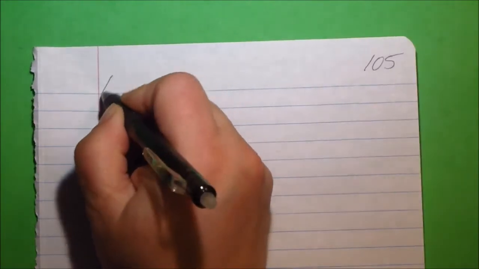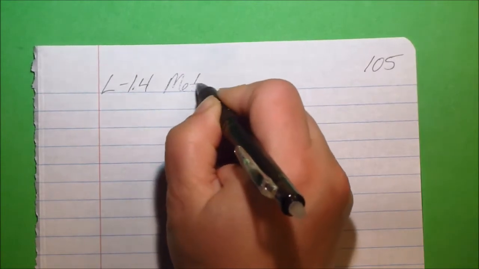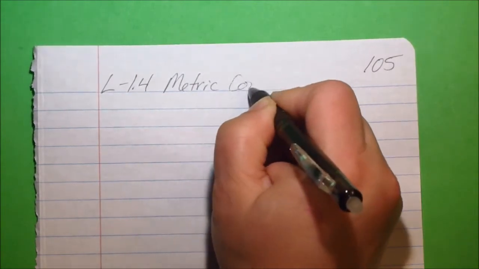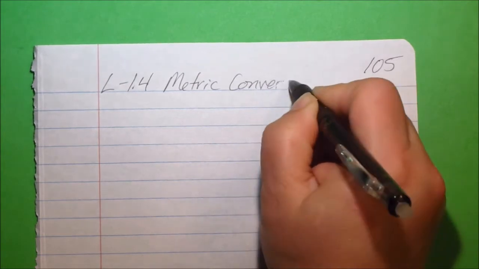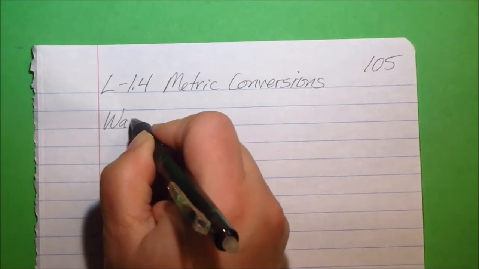This is lesson 1.4 out of the Rates, Ratios, and Statistics book. Lesson 1.4 in Mrs. Walker's class is on page 105. Lesson 1.4 is titled Metric Conversions. And we start with a warm-up.